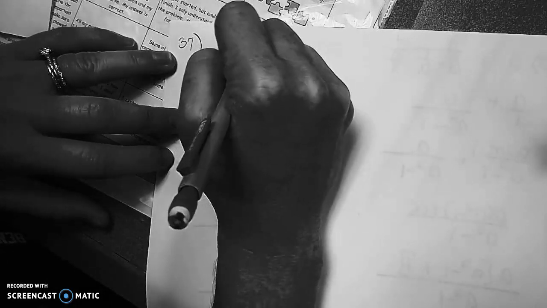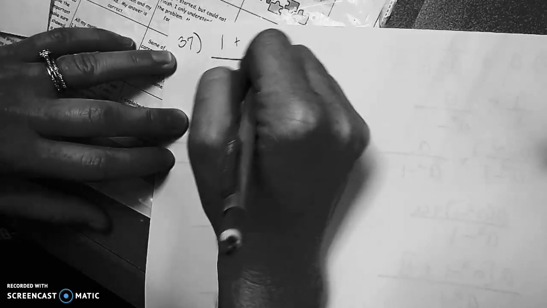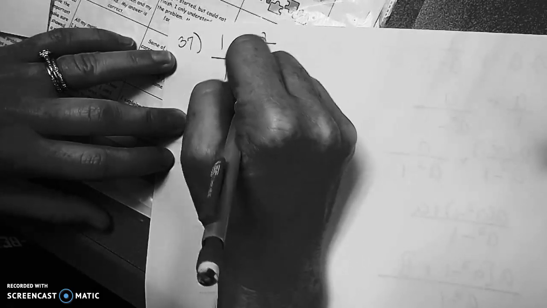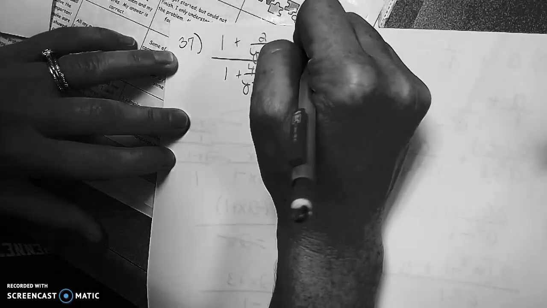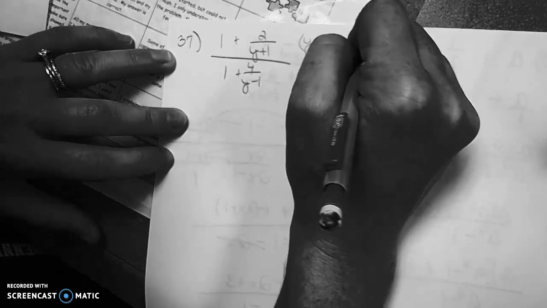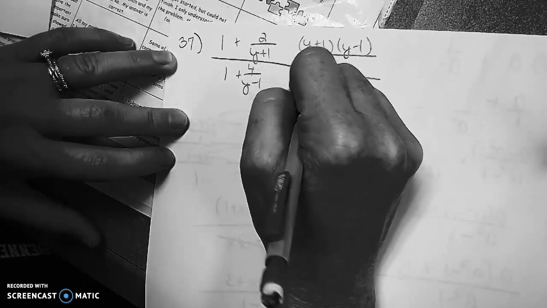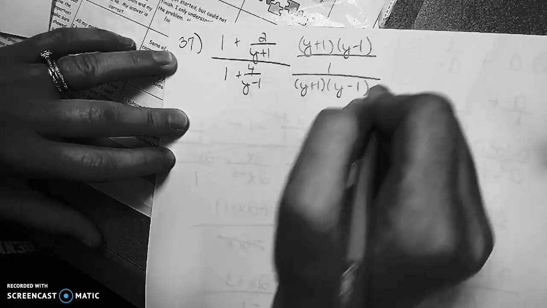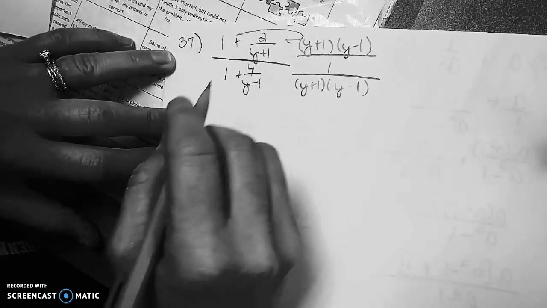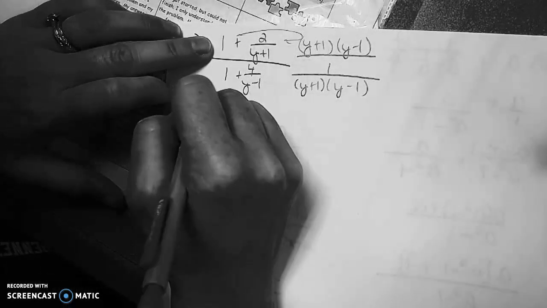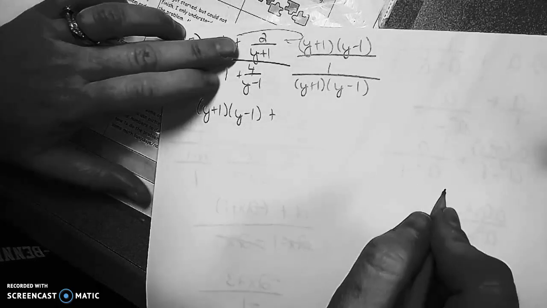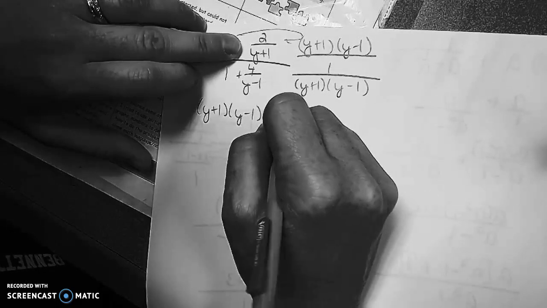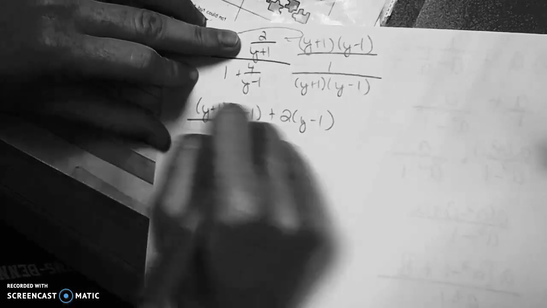Several of you asked about 37, and yesterday I mentioned that 38 is actually a lot like 37, and we did 38. So my well-chosen one here, I'm double-checking that I copied it correctly, would be a y plus 1, y minus 1, and a y plus 1, y minus 1. So I am going to distribute. When I multiply and distribute to the 1, I still get y plus 1, y minus 1. Plus, in my second fraction, the y plus 1's cancel, so I'm left with 2, y minus 1.